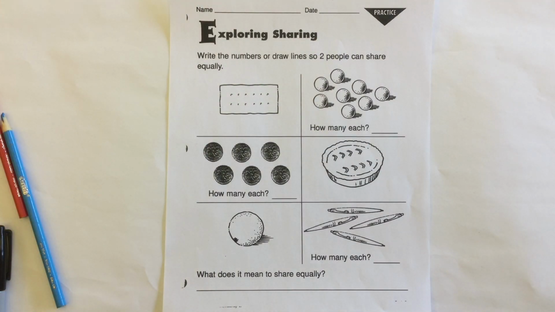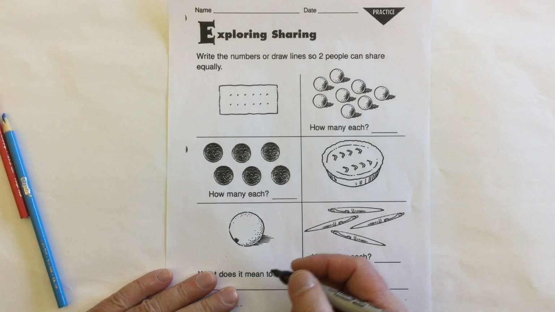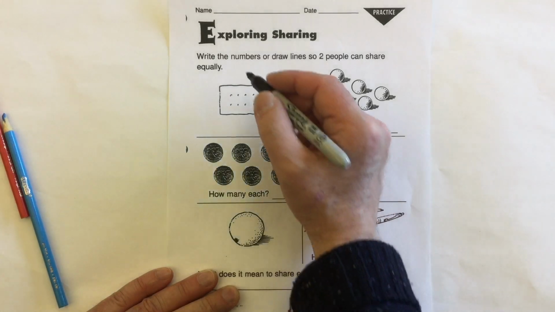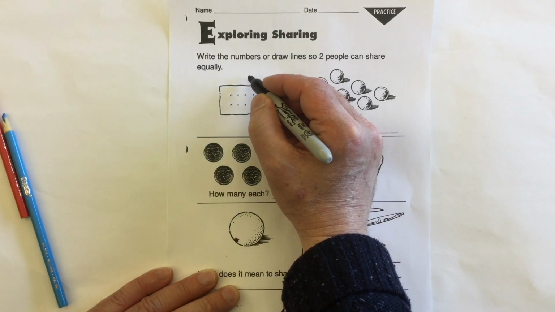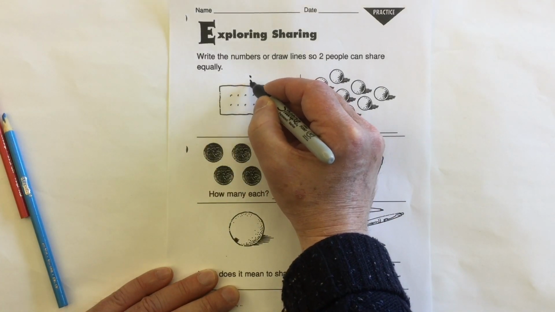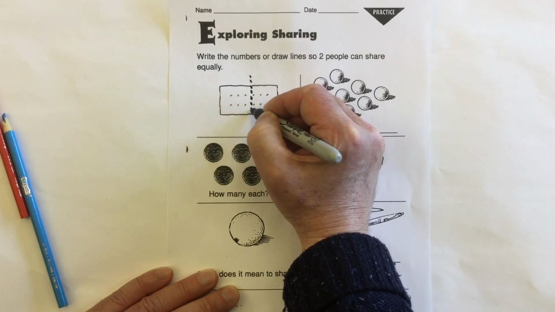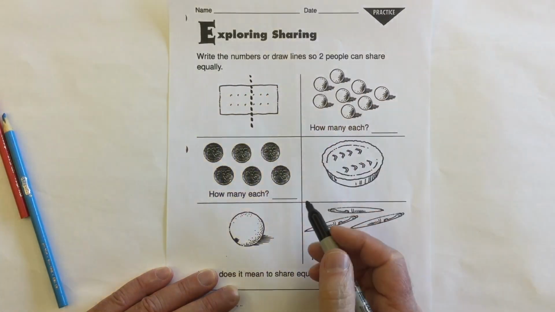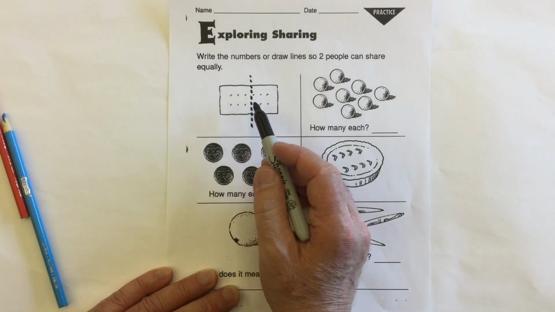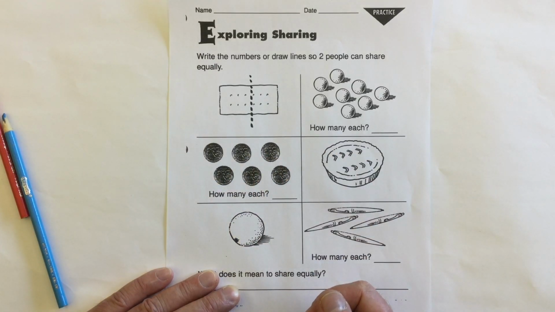Here we have a worksheet on sharing, giving everyone an equal amount or the same amount. It says write the numbers or draw lines so two people can share equally. So here we have a cracker. We want to make it so that two people each get some of this cracker and they get the same amount, equal. We can draw a line down the middle like that. So one person gets this part and one person gets that part.